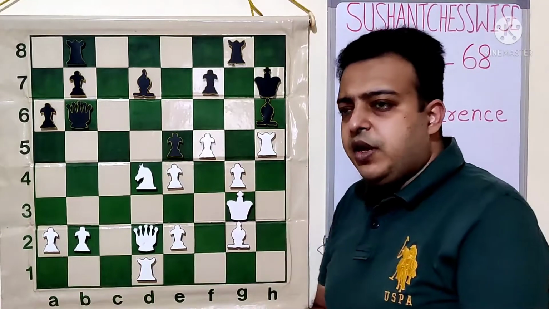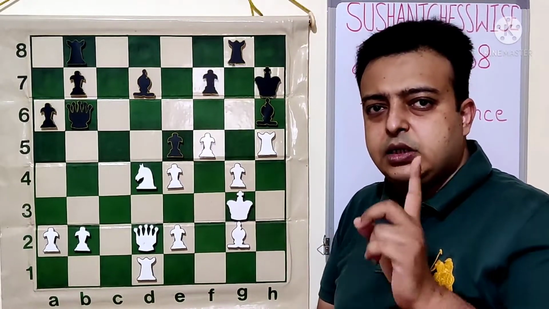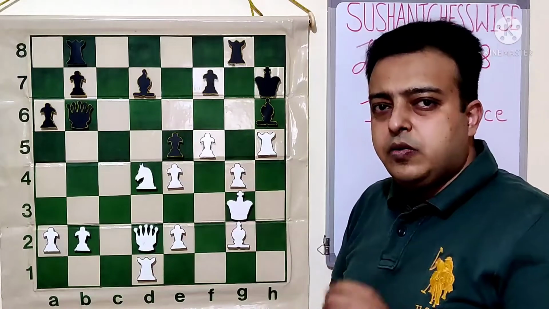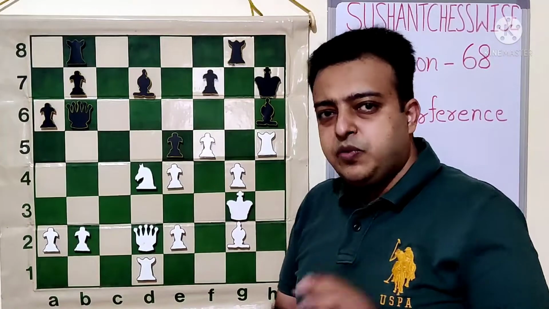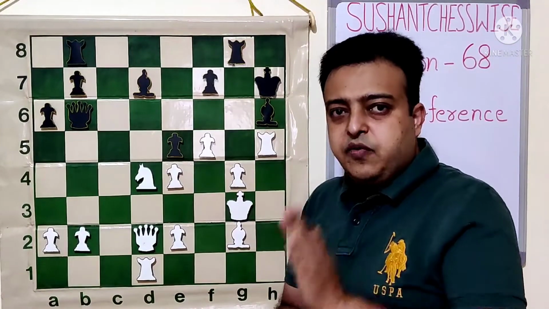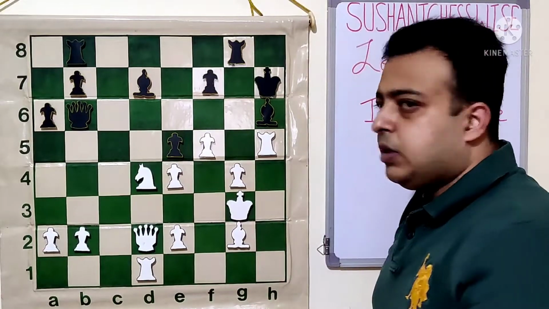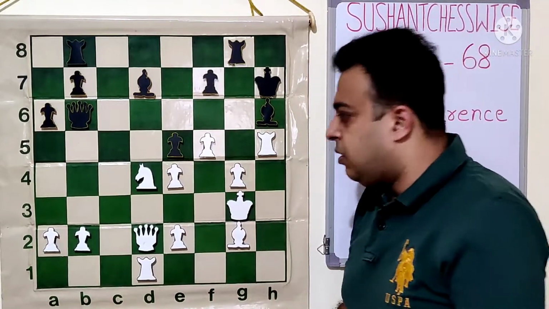See, we know that we can do four things to a defender. First, destroy the defender. Second, deflect. Third, we can pin the defender. And now what we are going to do is block its path. So we are going to interfere with its path. Okay, so that is what interference is all about. Let's get started with the first example.